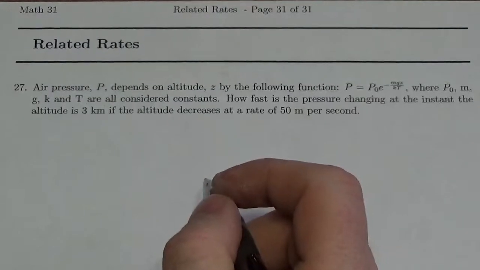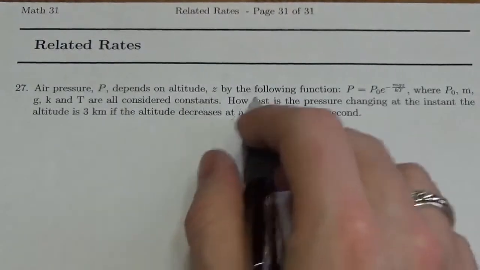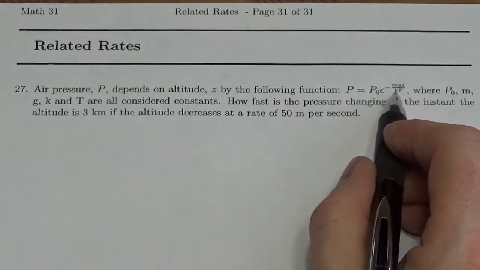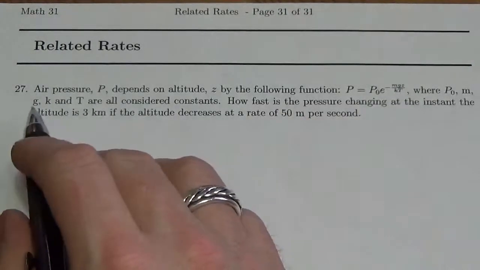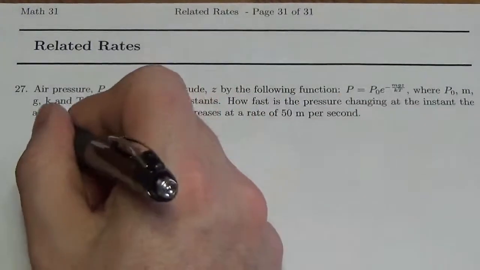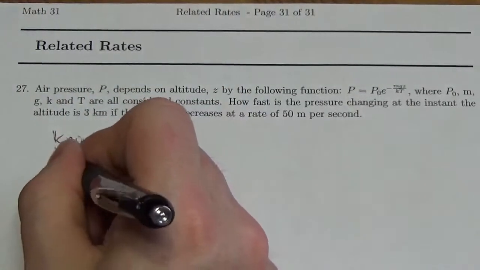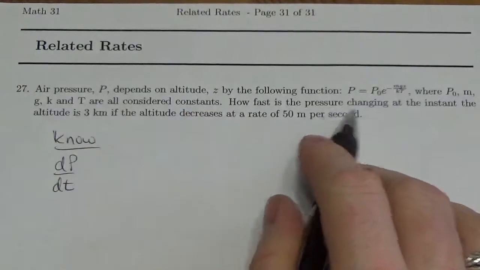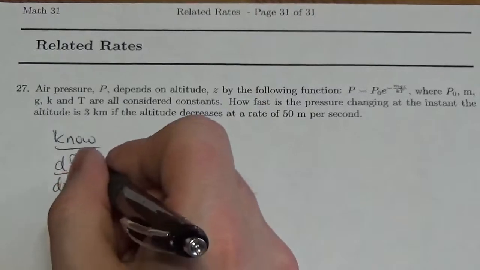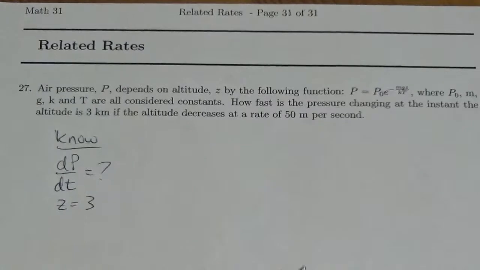All right, so one final problem here. Air pressure, P, depends on altitude, Z, by the following function. So P is equal to P naught e to the negative mgz over kt, where P naught, m, g, k, and t are all considered constants. So how fast is the pressure changing? So what do we know here? We are looking for dp by dt. How fast is the pressure changing? At the instant the altitude is 3 kilometers. So I don't know what that is, but we're looking for it where z is 3 kilometers.